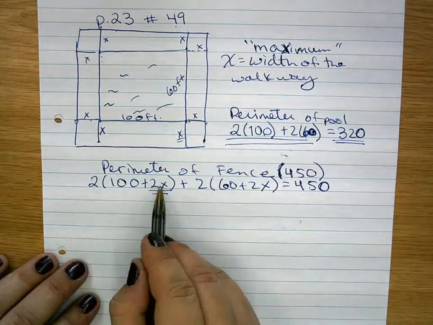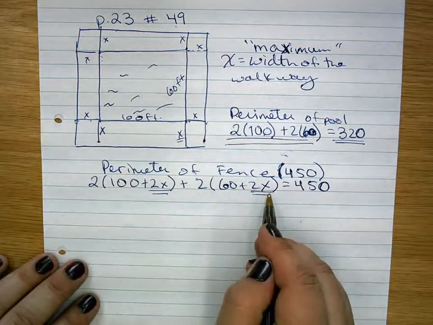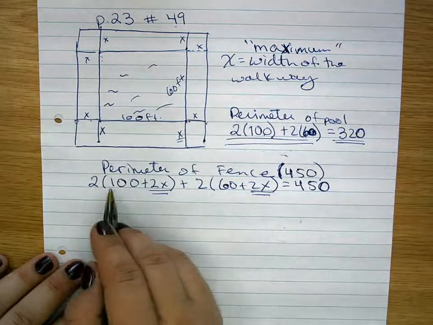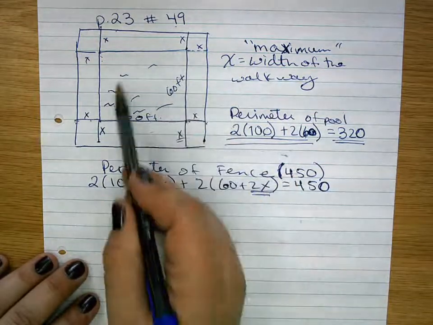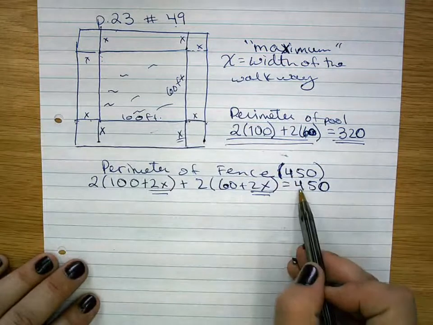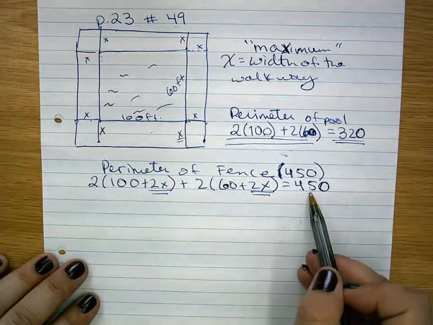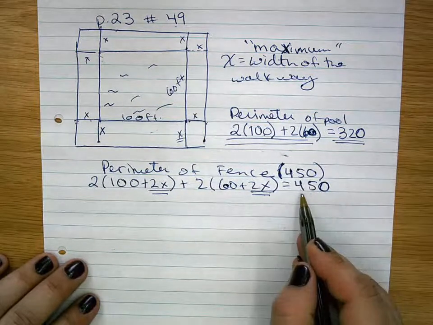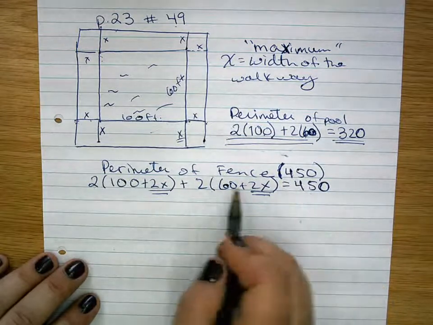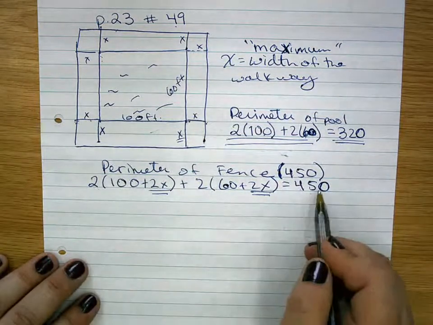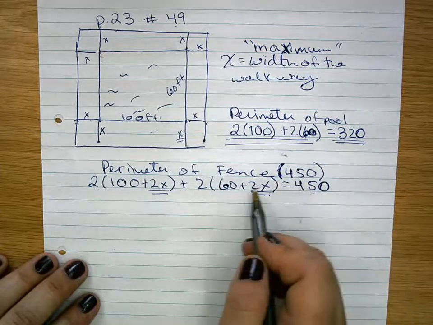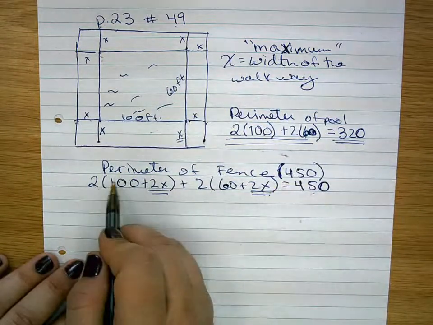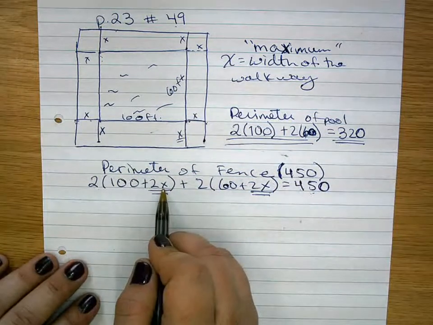Now we have an equation. We see how x is related to the perimeter of the pool, which is the information we're given in the drawing. We have that the perimeter of the fence also is 450 as a length. So we're seeing the length is equal to the perimeter. The amount of fencing is equal to the perimeter of the pool plus the perimeter of the walkway.